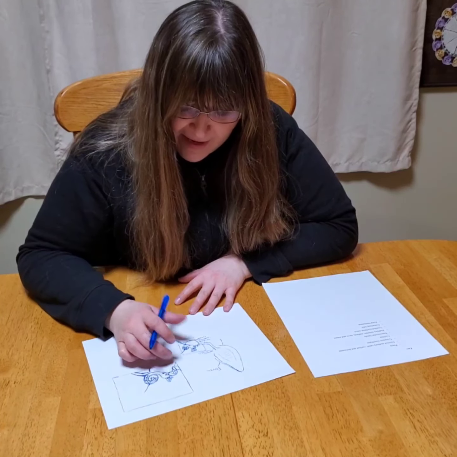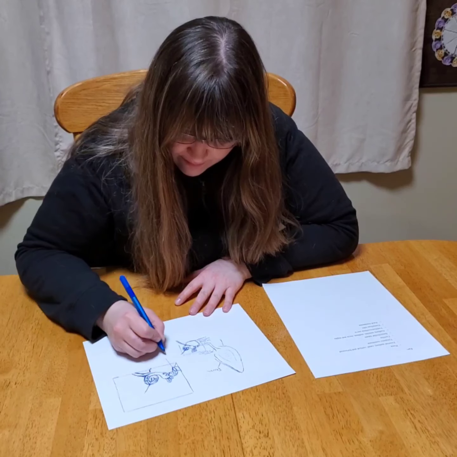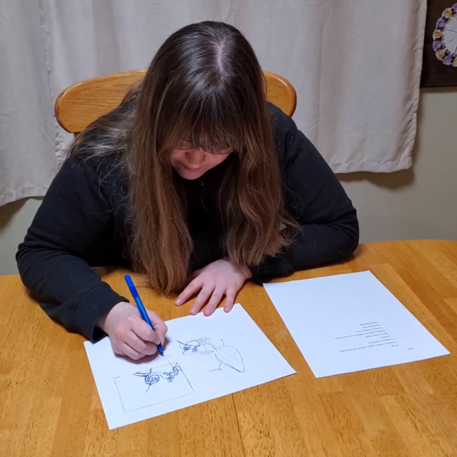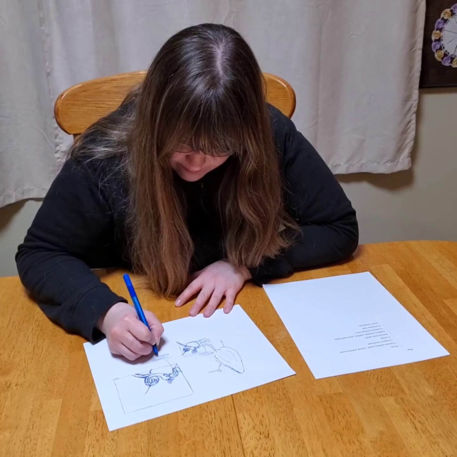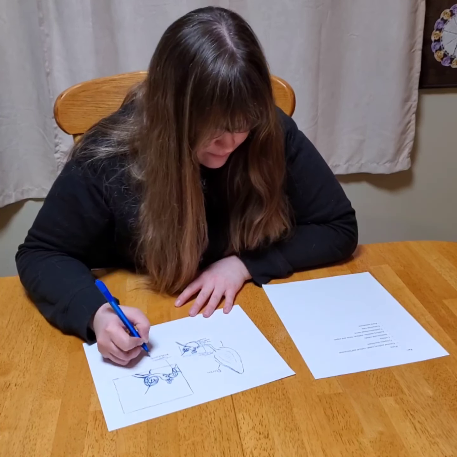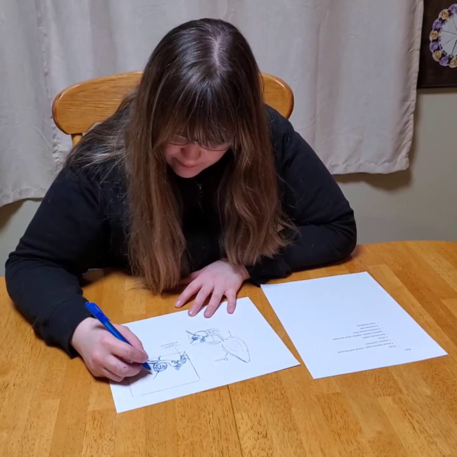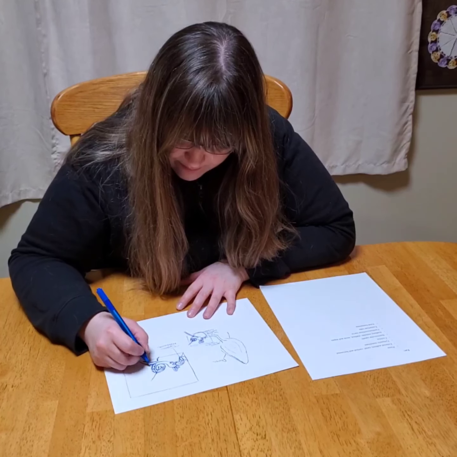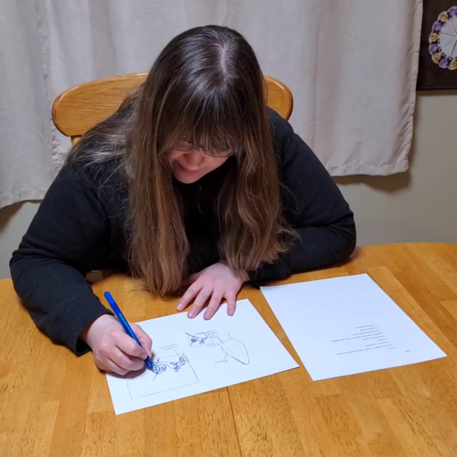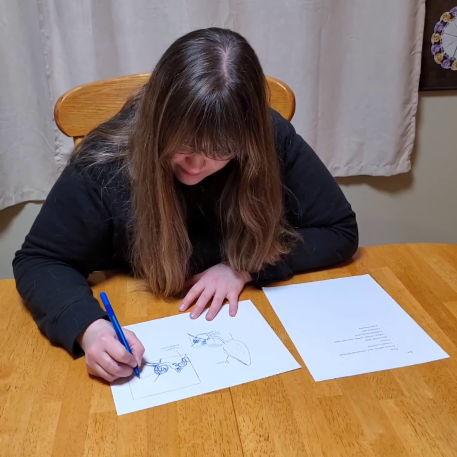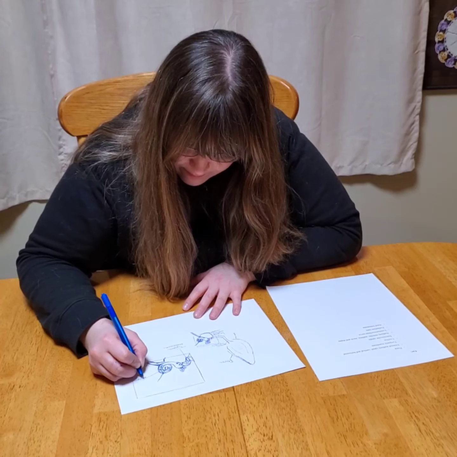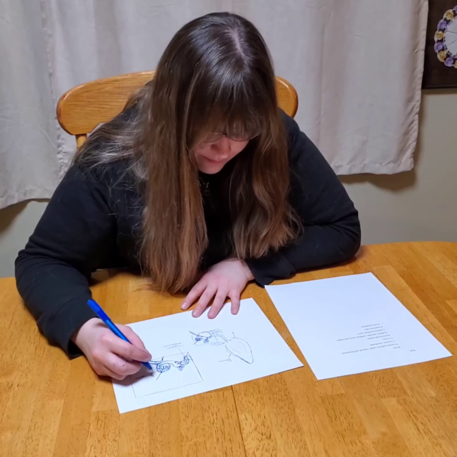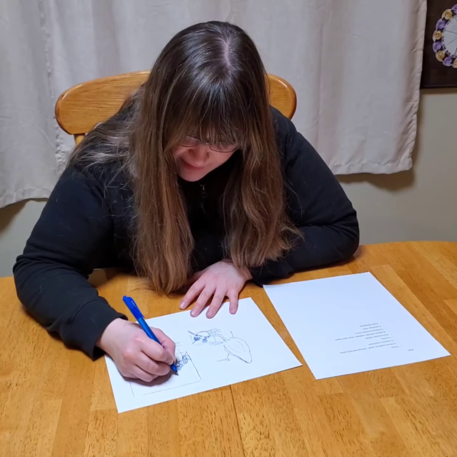And then the tympanic membrane. The cochlea. The semicircular canals.